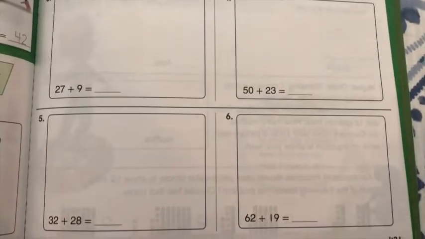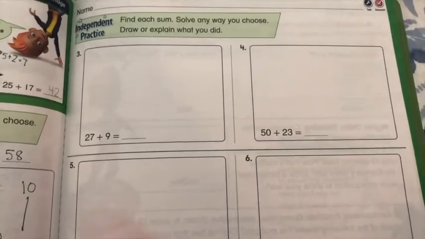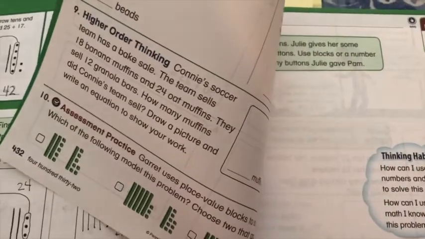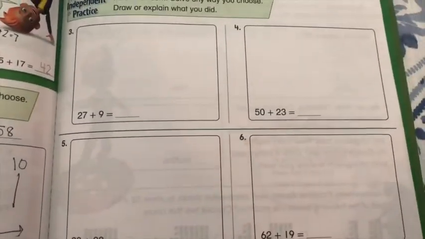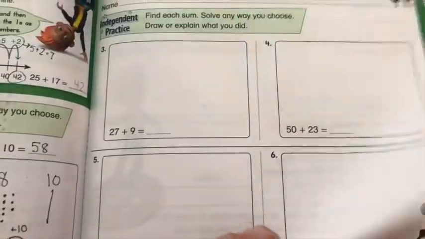Now look over to page 431 to start working on the independence practice pages. It's this page and the next page. You can use whatever strategies you know to answer the questions on this page and the next page. Great work!